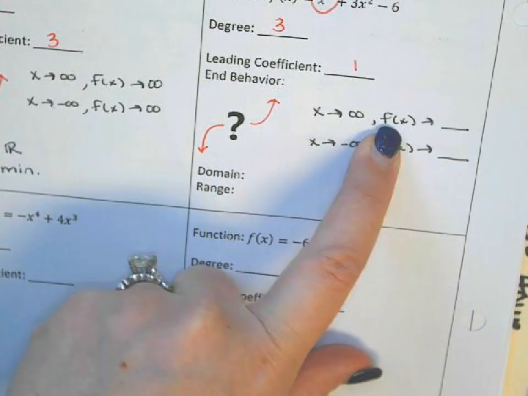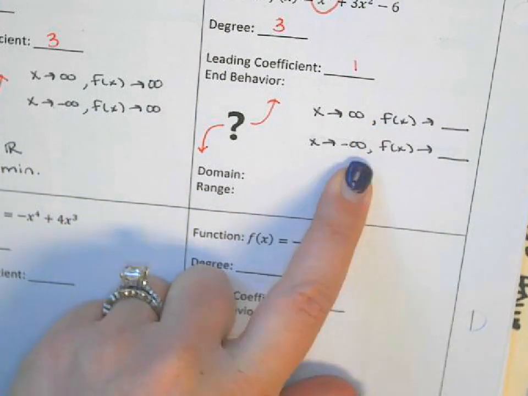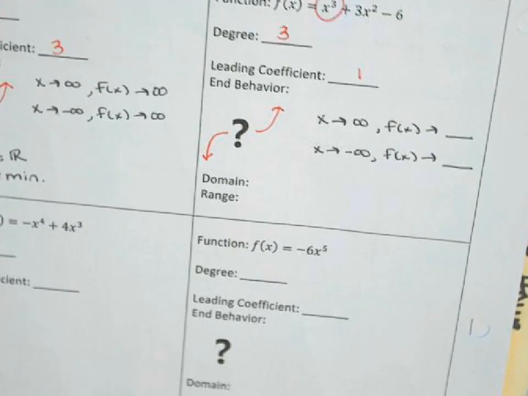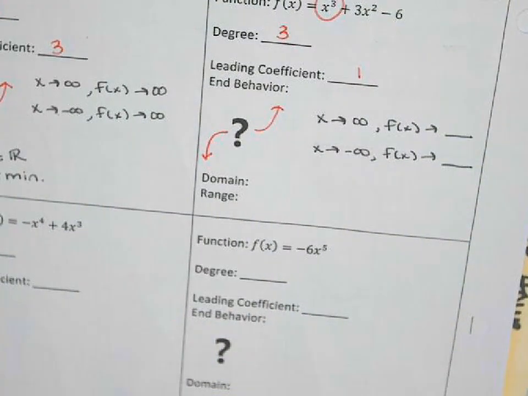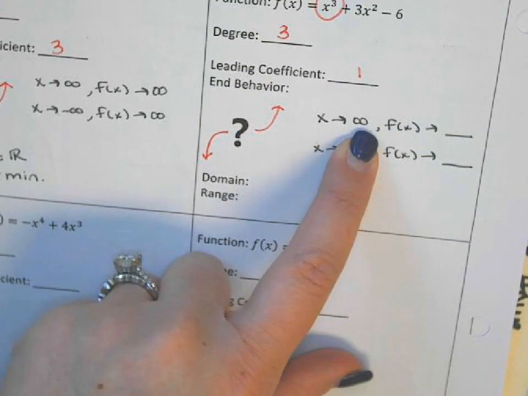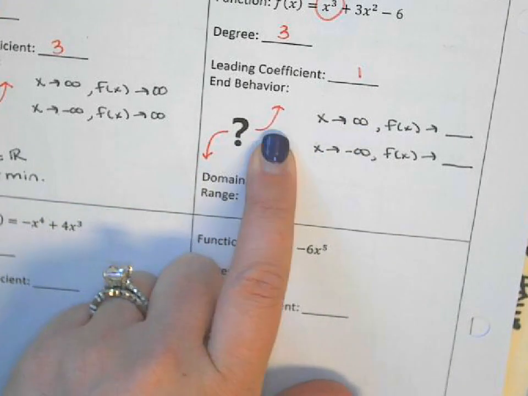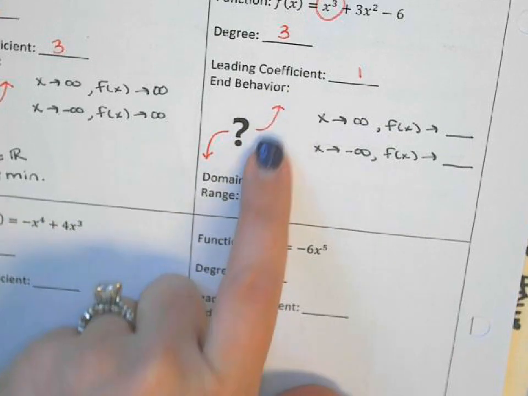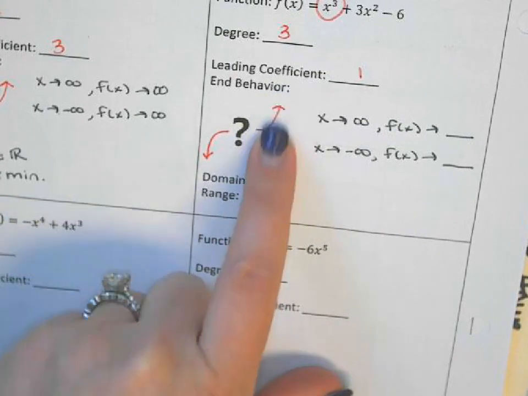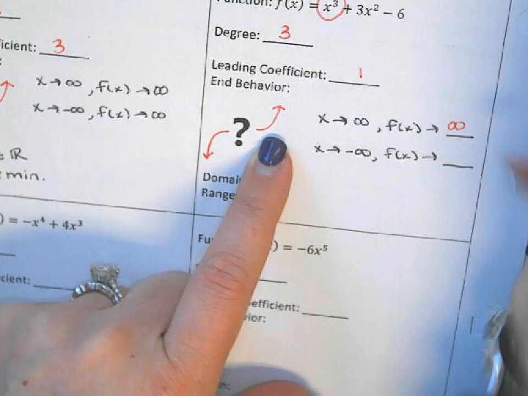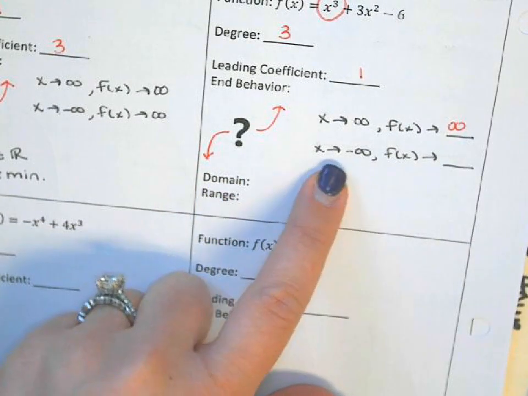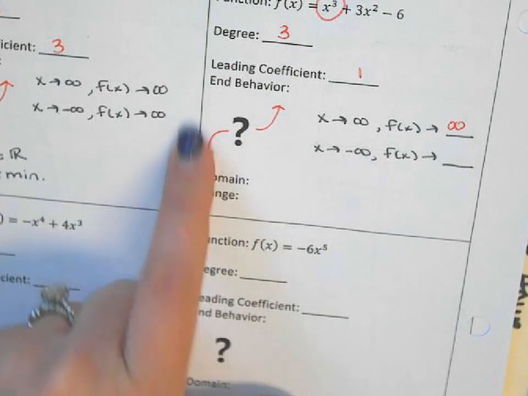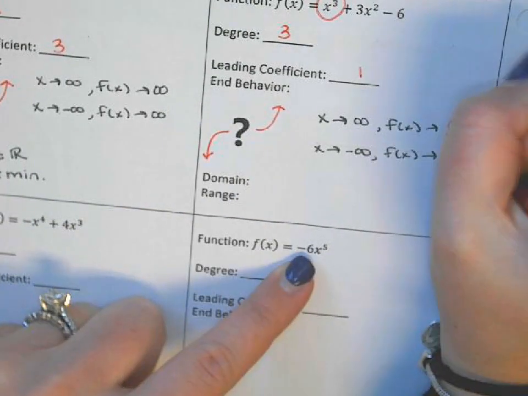As you go to the right, we have to know what f of x is doing. As you go to the left, you have to know what f of x is doing. As in your y, is it going up or down? So that's going to be the same every single time. As you go towards the right, positive infinity is right. Which way is your y value going? Is it going to go up or down? Up. So up is positive infinity. As you move to the left, though, what way do you go? Down is towards what? Negative infinity.